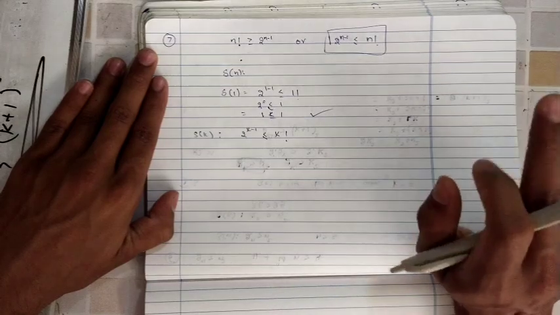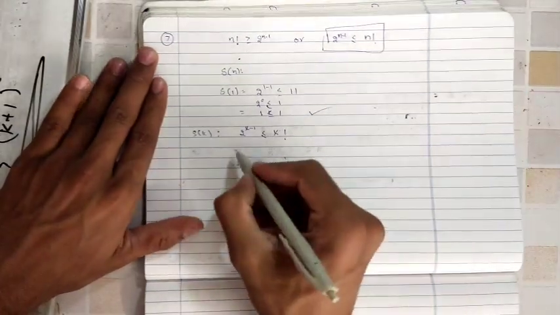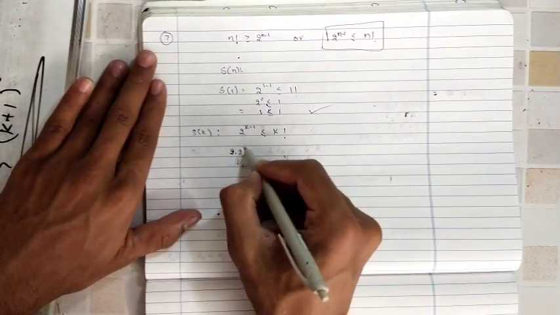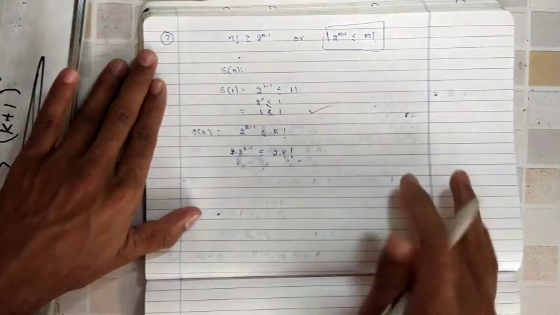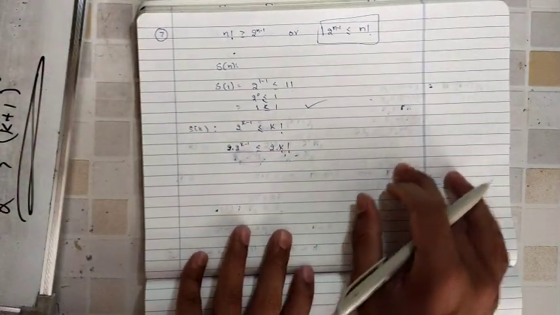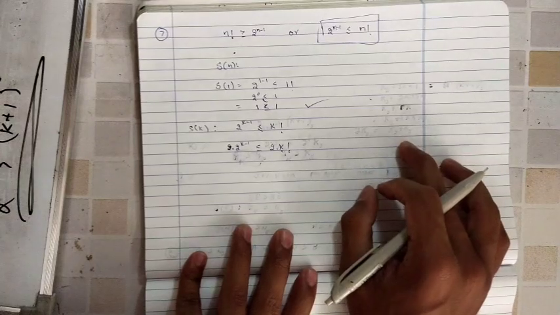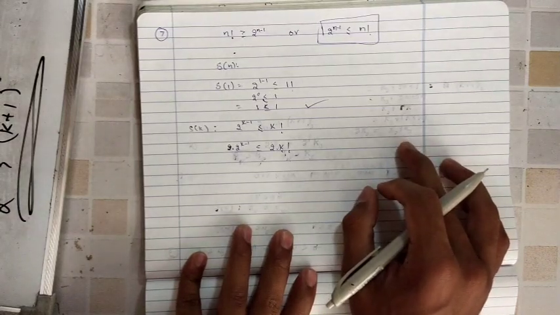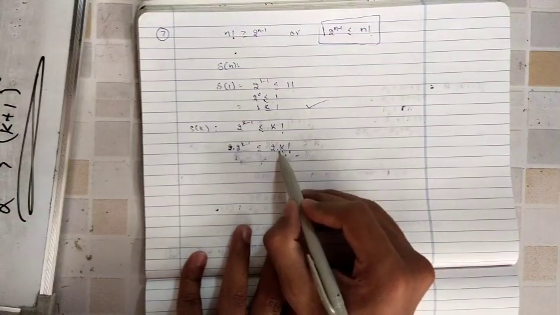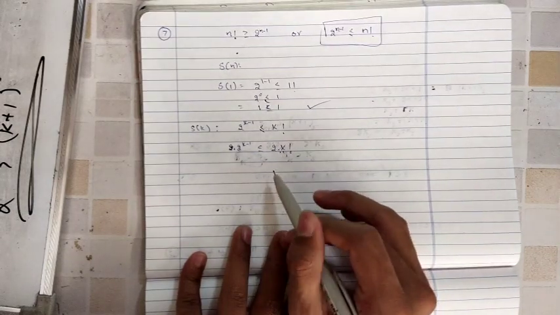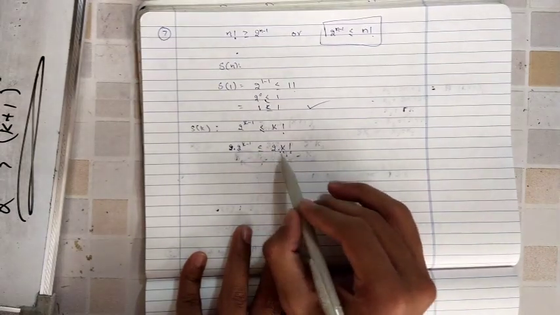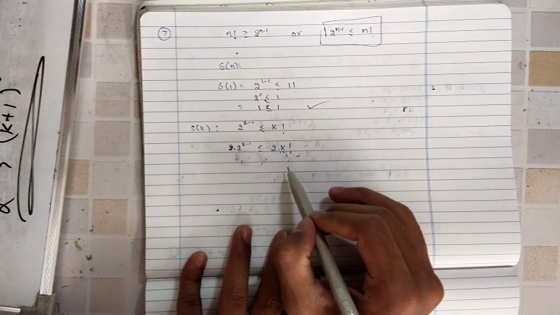Now again what I will do here, I will multiply 2 on both sides. 2 into 2 power k minus 1 is less than or equal to 2 into k factorial. Again, what I am doing here is, I should have this in the form of k plus 1. 2 into k is there, and I have to write it in such a way that I get only k plus 1, the whole factorial.